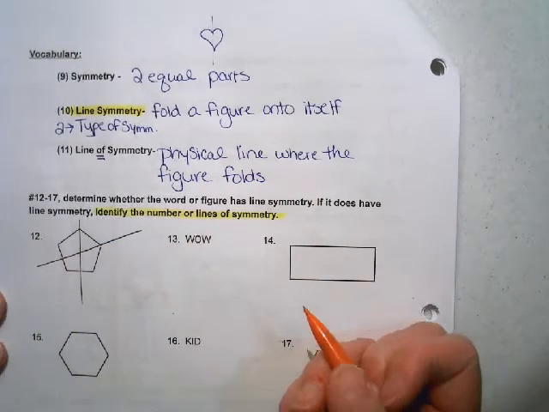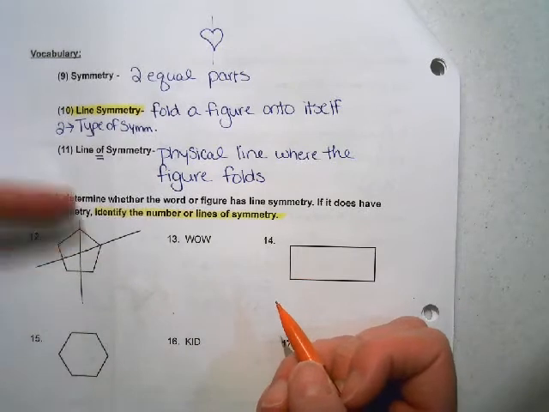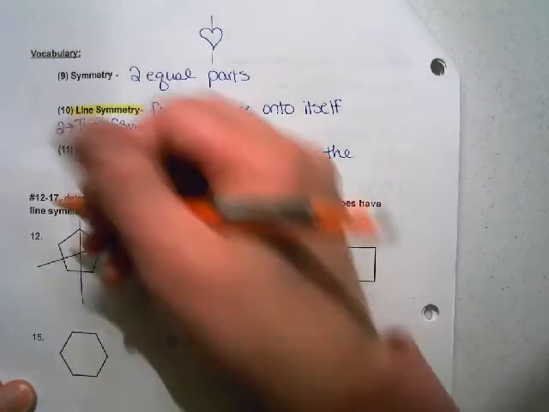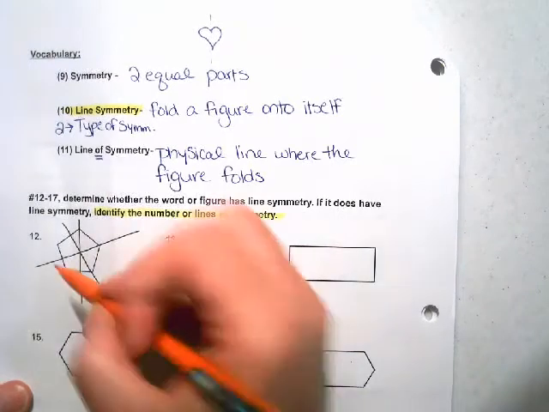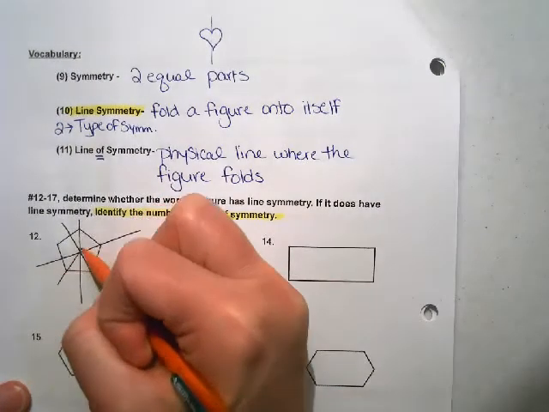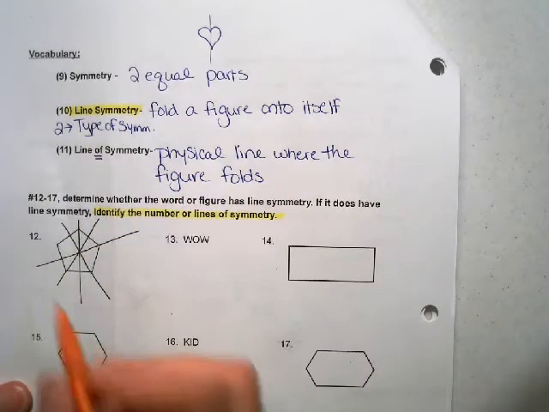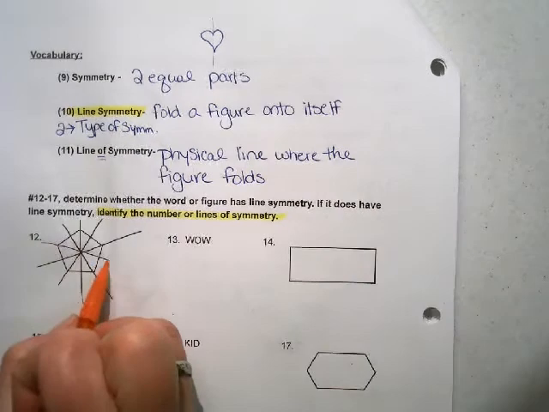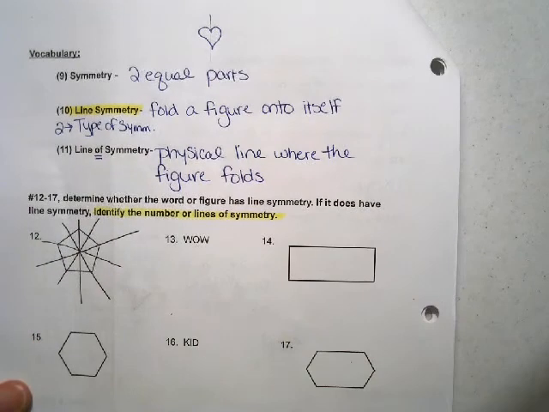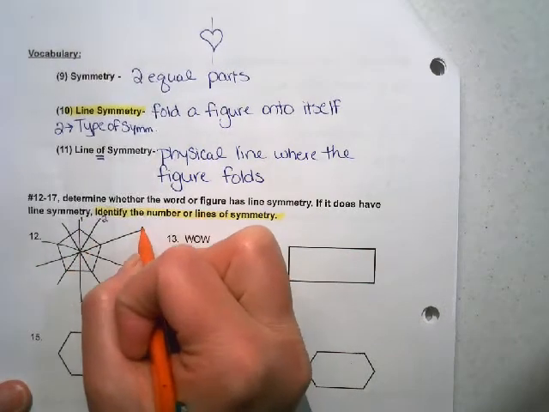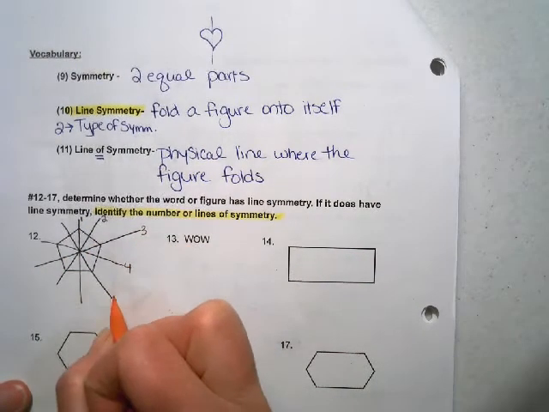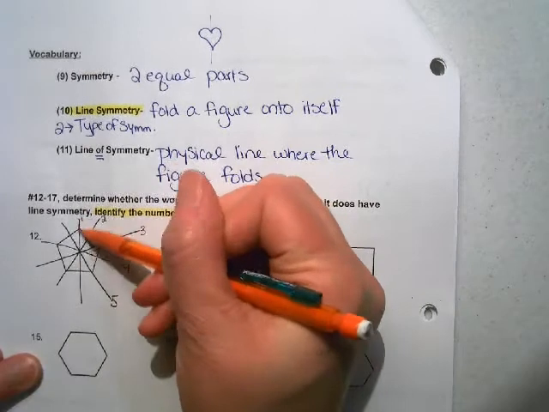So this is a pentagon. Clearly, if we split a pentagon right in half, notice I could fold it right there, and it would match up. But there's more ways. What if I cut it right here? That would also fold. That would also match up. What about this one? What about this one? And what about this one?